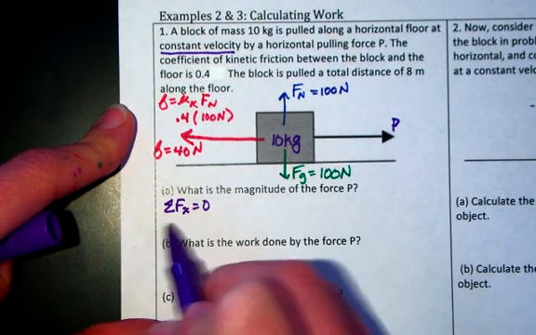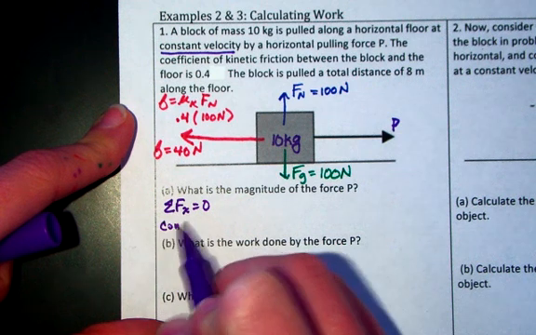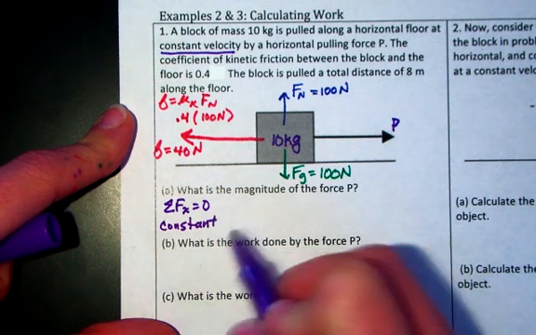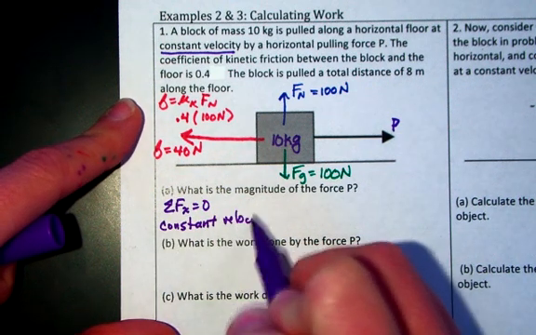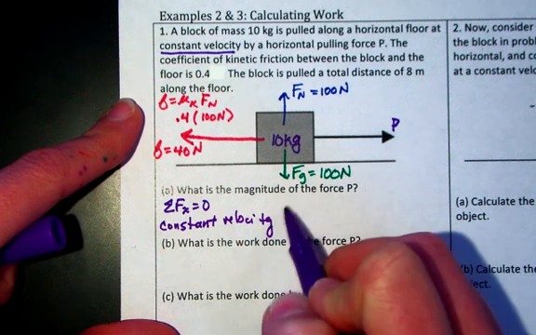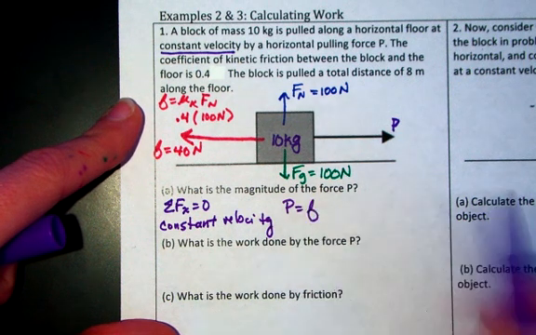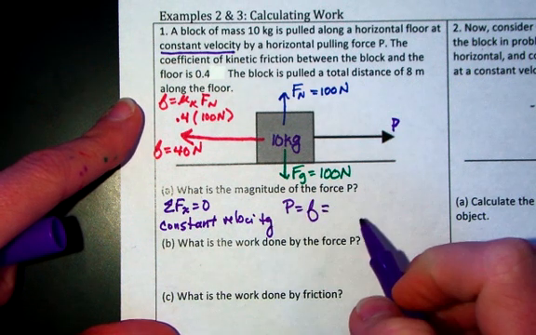Okay. Now, like you guys said, we know that the sum of the forces in the x direction has to equal 0 because of constant velocity. And therefore, the pulling force has to equal the friction force. And what does that equal to? 40 newtons.